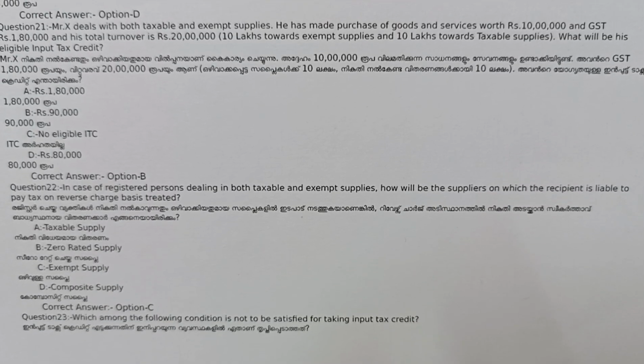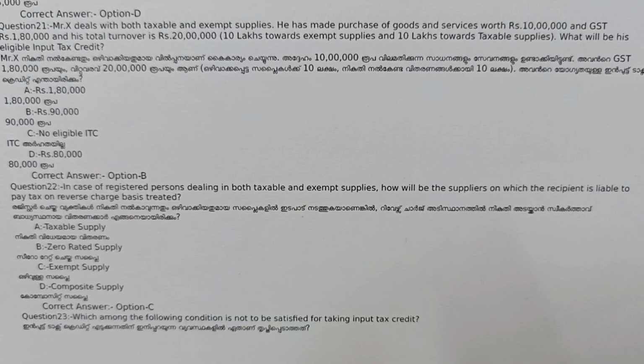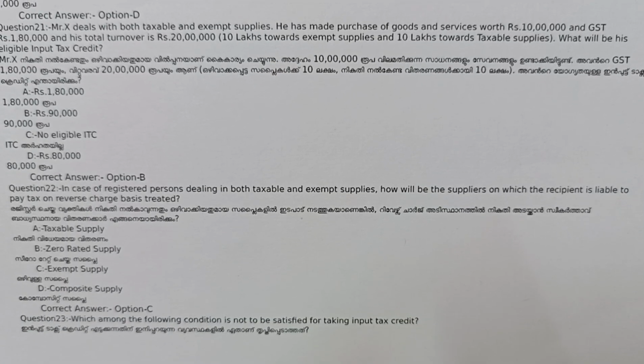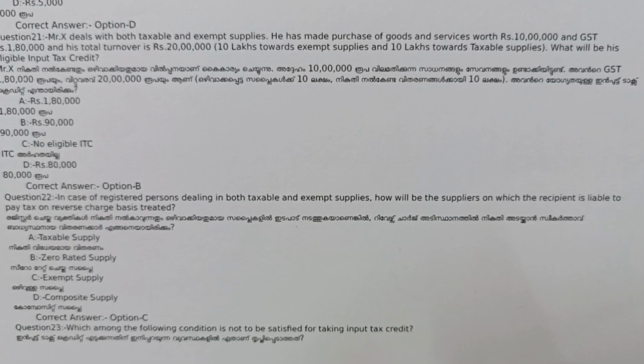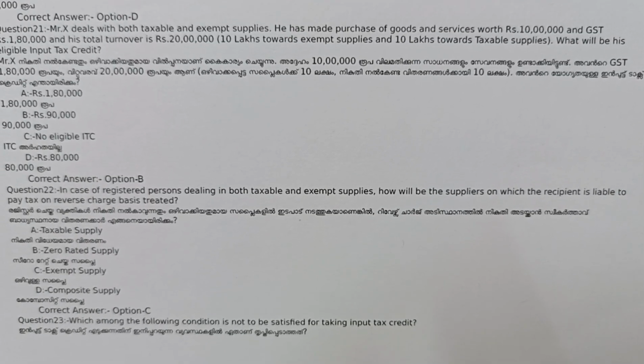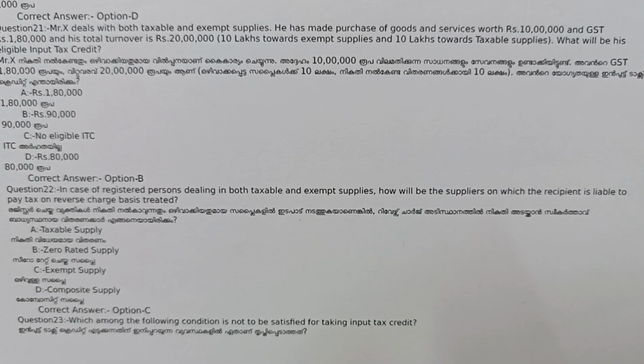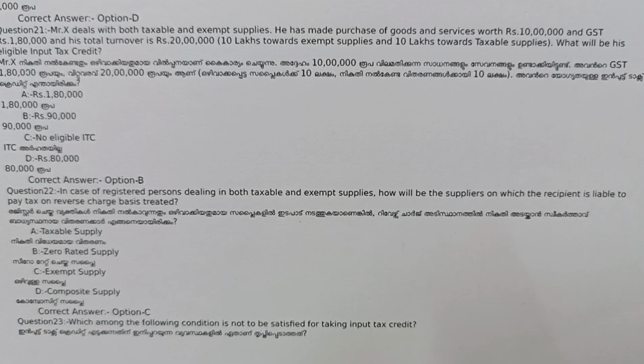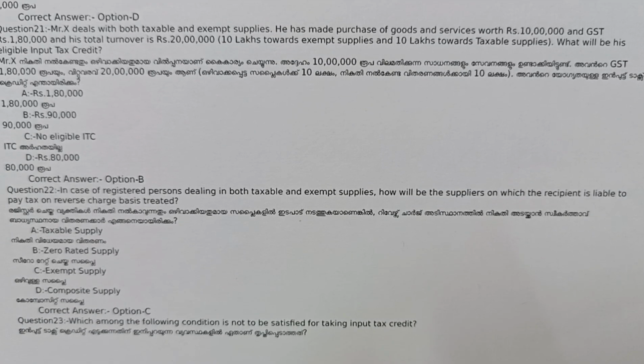Question number 22. In case of registered persons dealing in both taxable and exempt supplies, how will the supplies on which the recipient is liable to pay tax on reverse charge basis be treated? Answer option C, exempt supply.